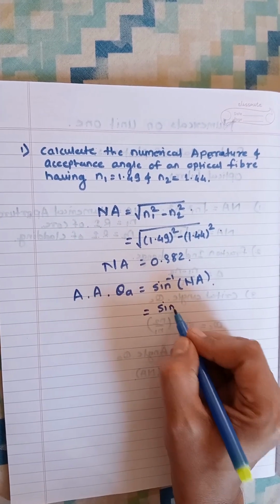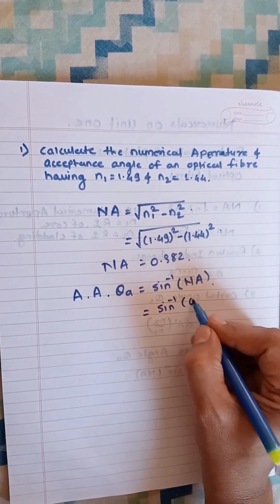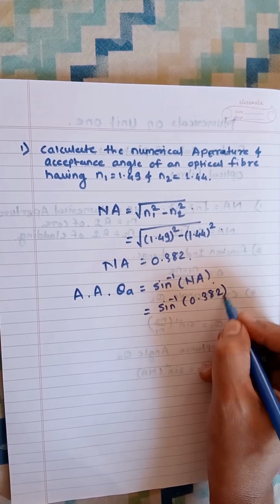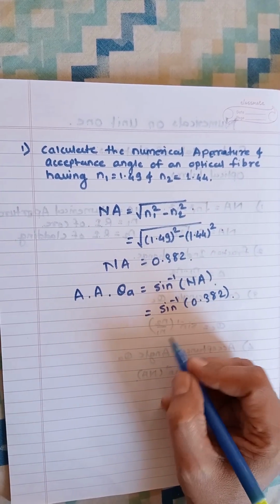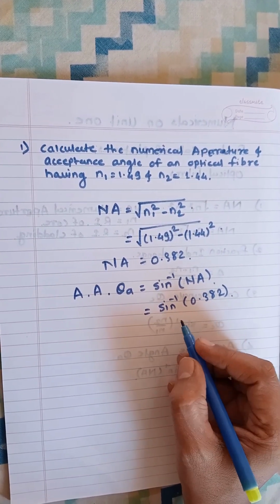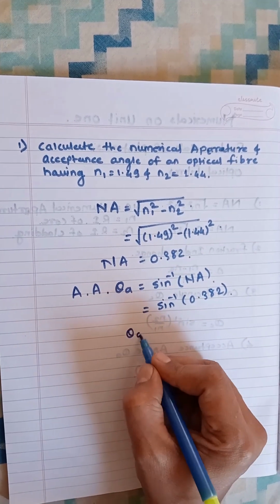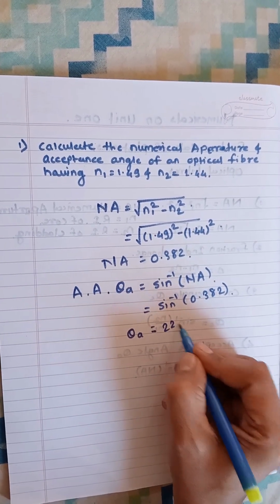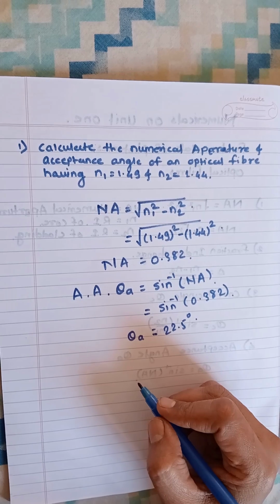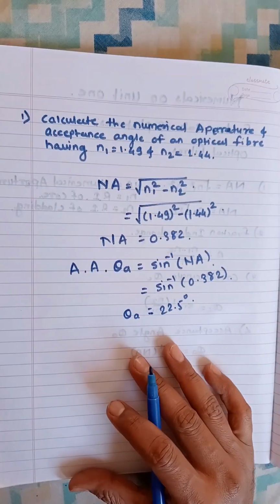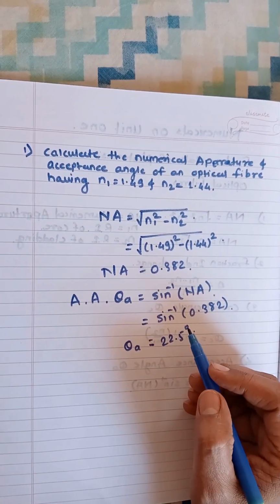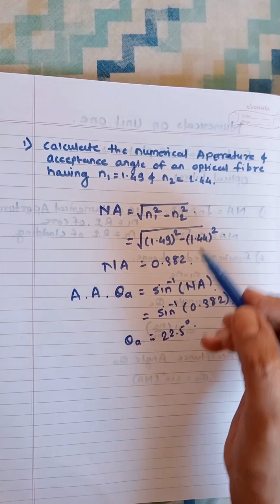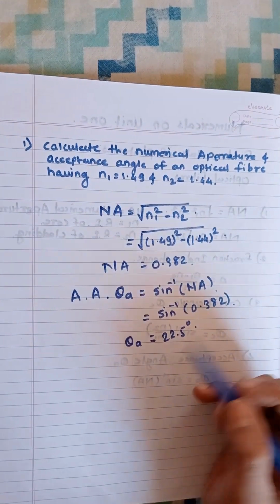Sine inverse of 0.382. Now when you get this sine inverse of 0.382, your theta a value will be 22.5 degree. So these numericals are very easy. You just need to remember the formulas and solve accordingly.